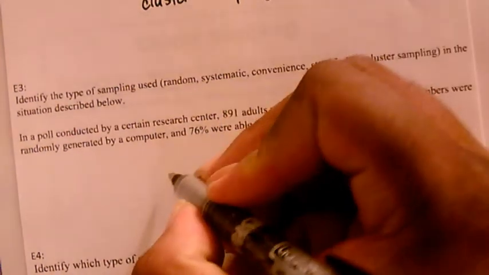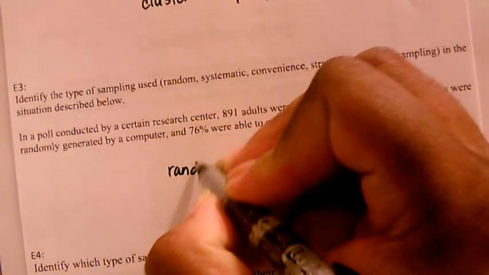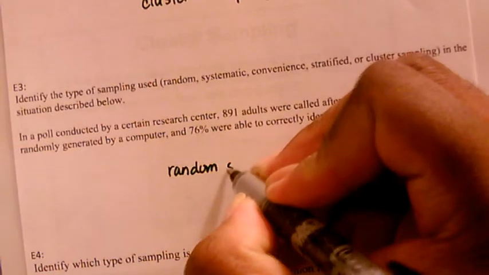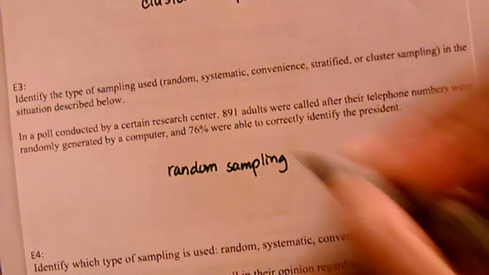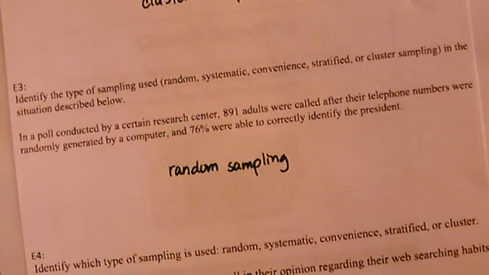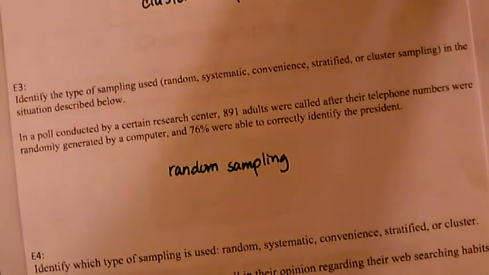That's just a random sample. It's not a simple random sample, because it doesn't say that samples of the same size have an equal chance of being selected. It's just saying that 891 adults were randomly selected, so it's plain random sampling.